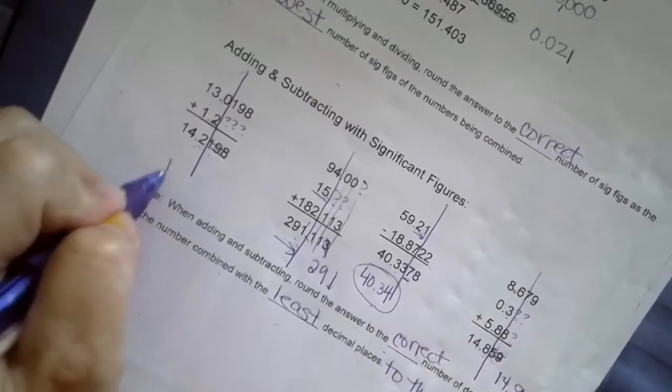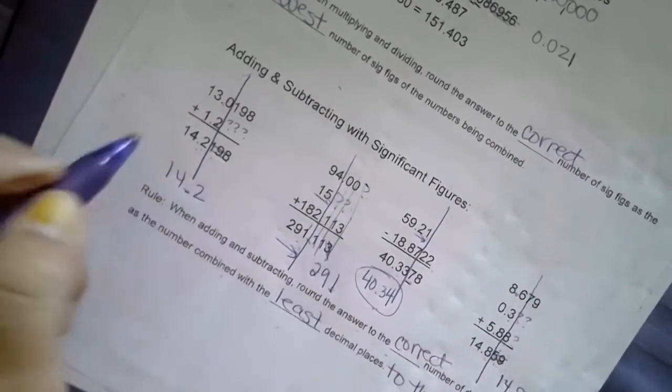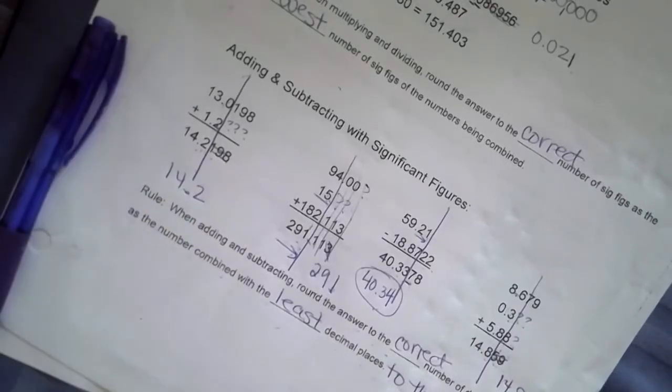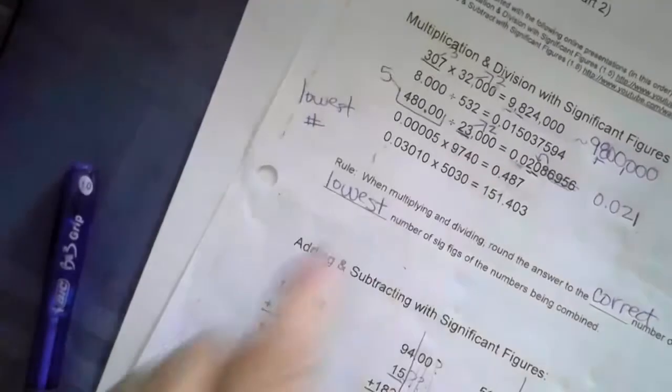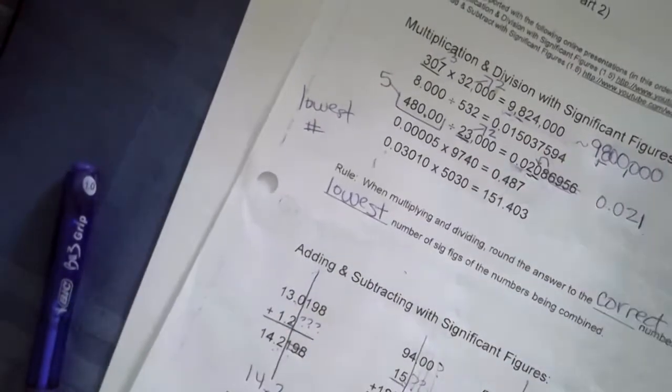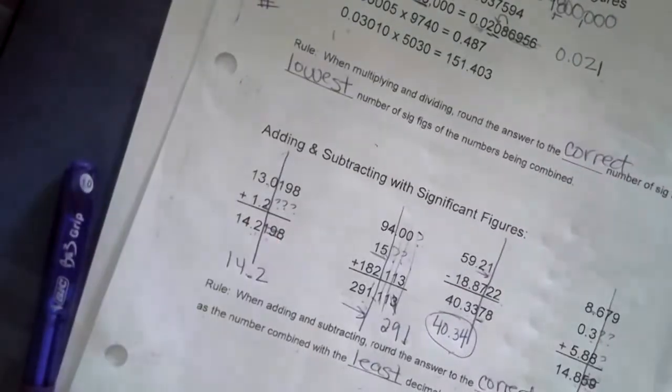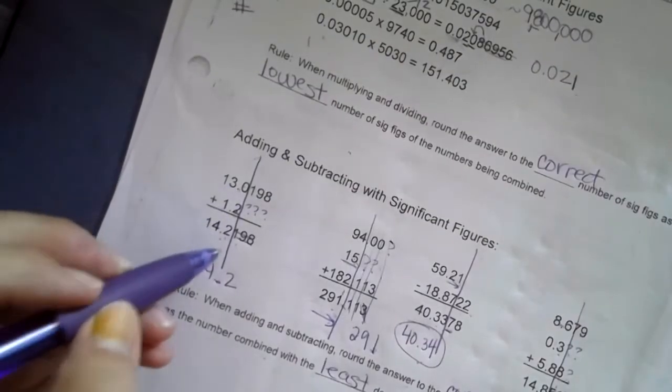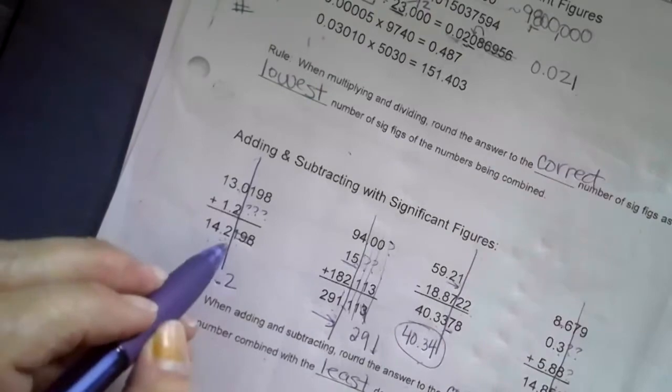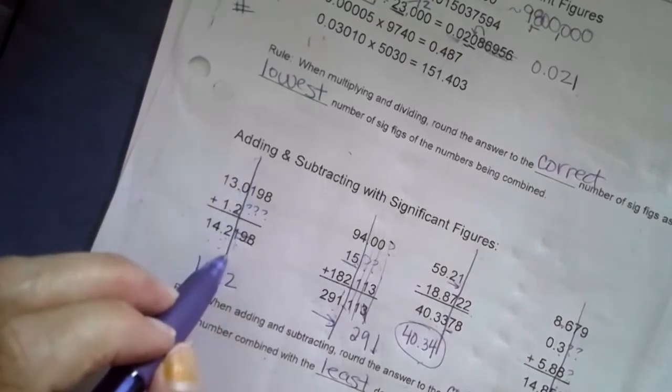Okay, here it's 14.2. This one is really totally different than multiplying and dividing. You don't care that there's 5 sig figs. You don't care that there's 2. You care where they're placed. So you only go until so far, based on the least measured number to the right.